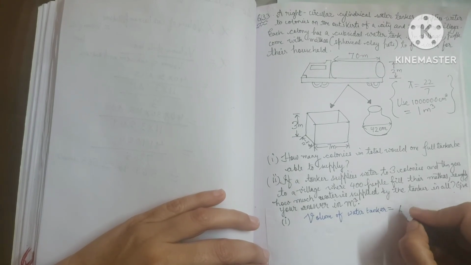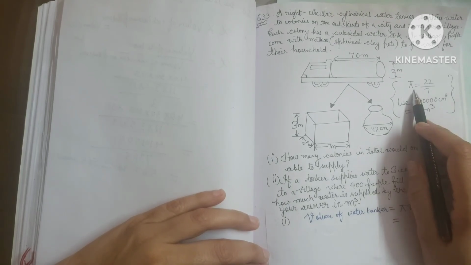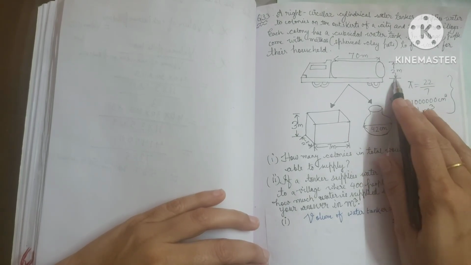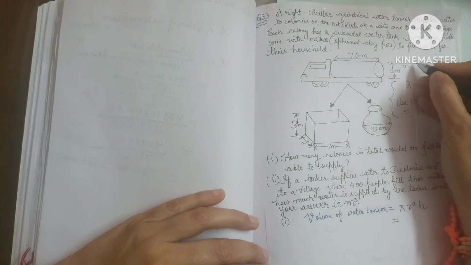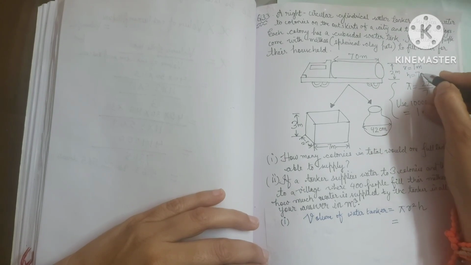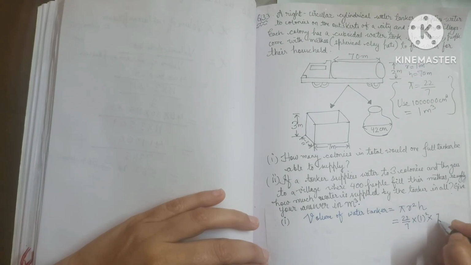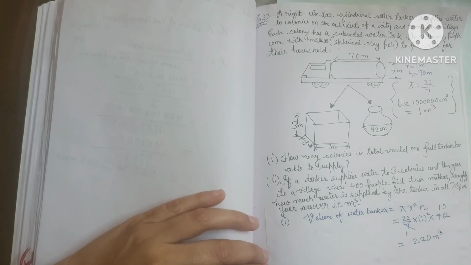So volume of water tanker, according to the formula, is pi r square h. Pi value has been given as 22/7. R here will be 1 meter because diameter is 2 meter, so R is 1 meter, height will be 70 meter. Okay, so I will just substitute the values: 22/7, 1 square, into 70. 7 ones are 7, 7 tens are 70. So finally it turns out to be 220 meter cube. This is the volume of the water tanker.